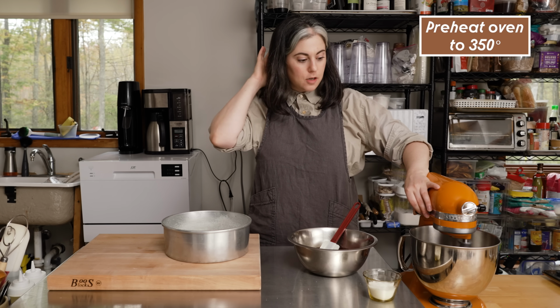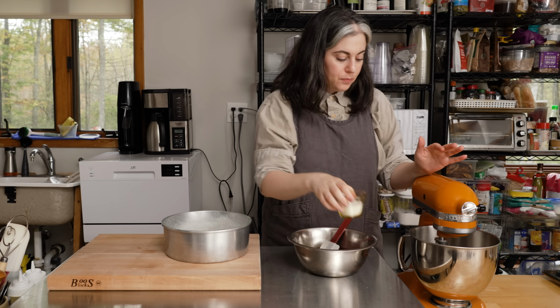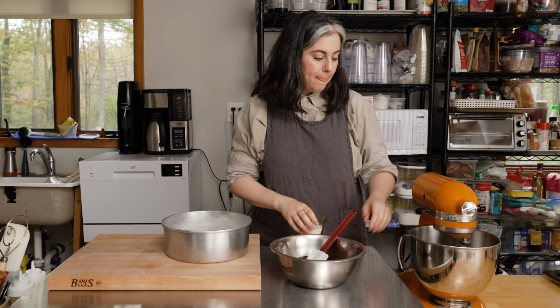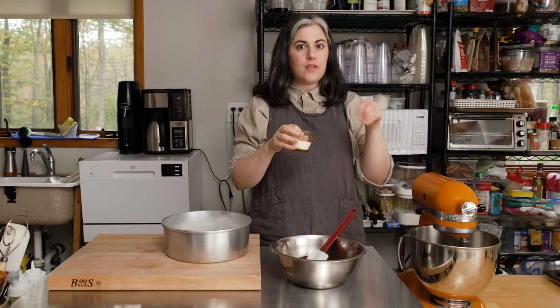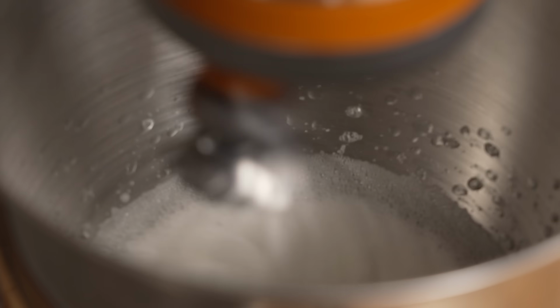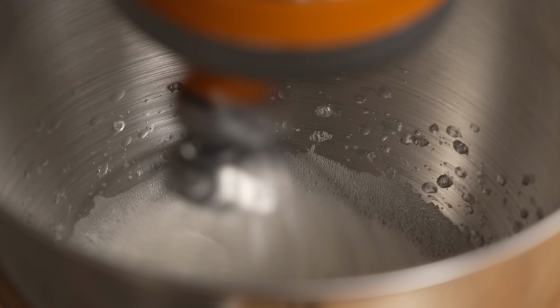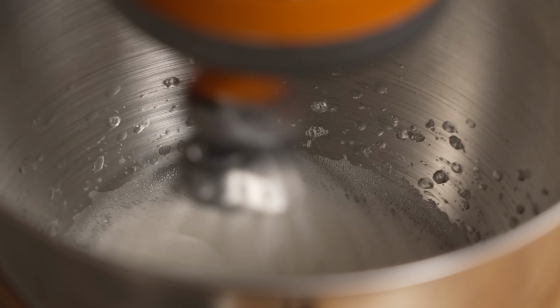I'm gonna turn on my mixer. Once I start to see the egg whites frothing and turning white and opaque, I'm gonna start to stream in my sugar, a very, very light cascade of sugar, little by little, into the egg whites. So I have them on medium high.